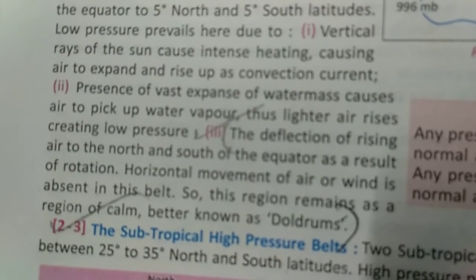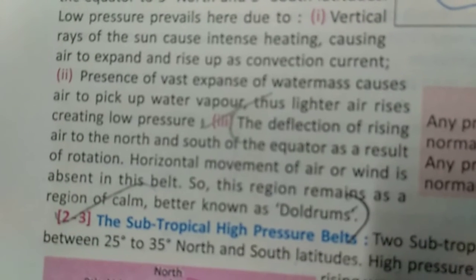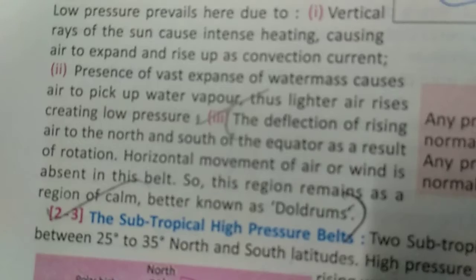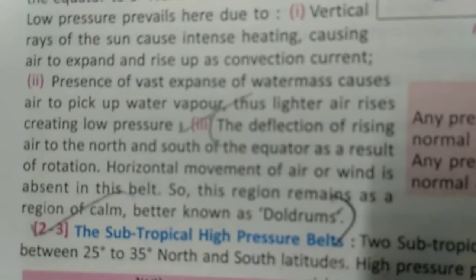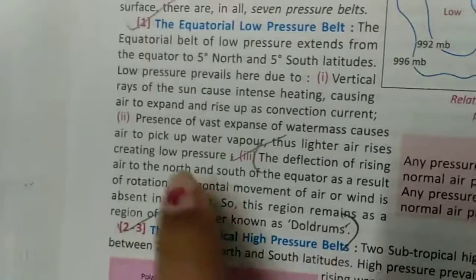Presence of a vast expanse of water mass causes air to pick up water. As we know, in these areas there are oceans, so they pick up water. Thus lighter air, which becomes light as it is heated up, creates a low pressure. The deflection of the rising air to the north and south of the equator is a result of rotation. Here there is no deflection, meaning the wind is cut.